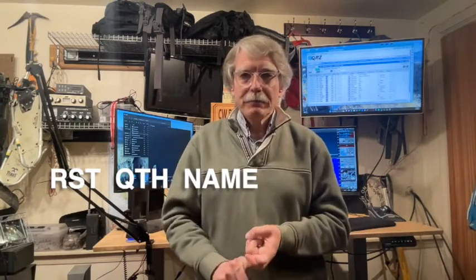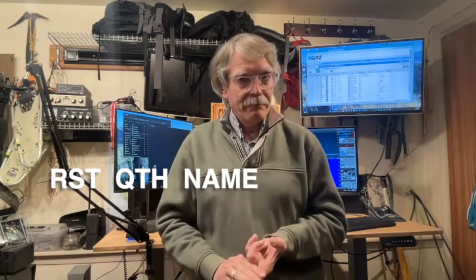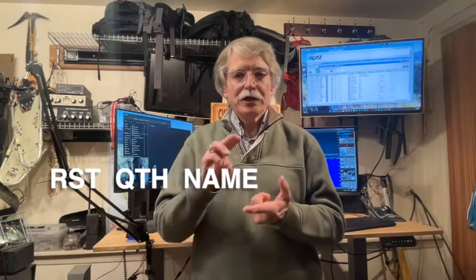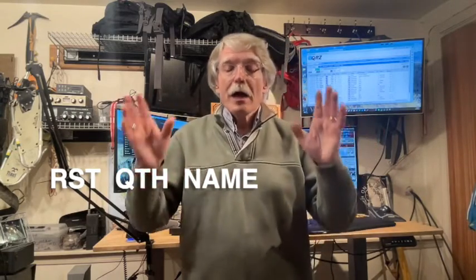So the major take-home from this first exchange is the order that we give this information out. It is always the same. RST, QTH, and your name. RST, QTH, name. That order is pretty important. Most operators, 99% of operators, will carry out that exchange just in that specific order. And it's important because if we're all doing it consistently, you know what to expect. If there happens to be signal fading or some other propagation issue, you know what to expect because that's the way we talk. That is the grammar.